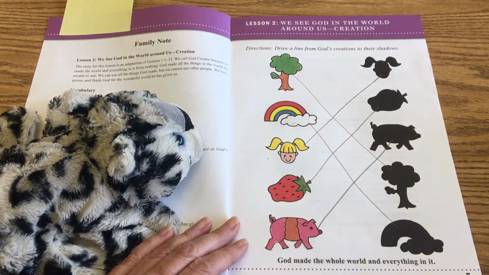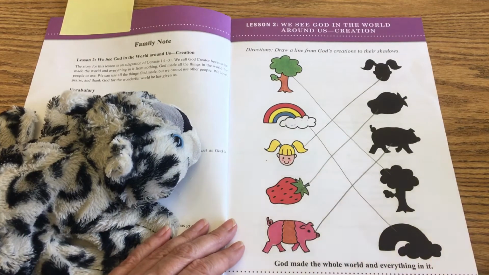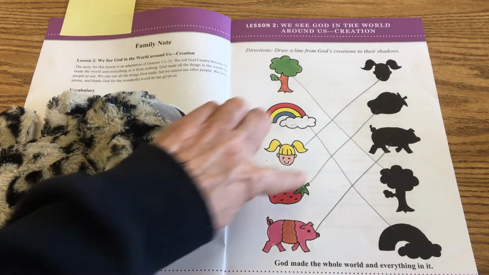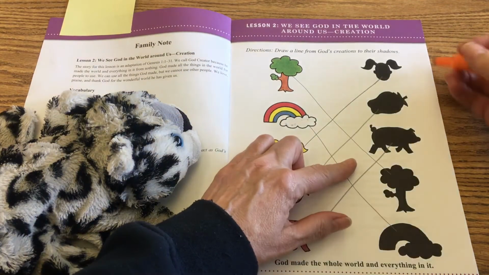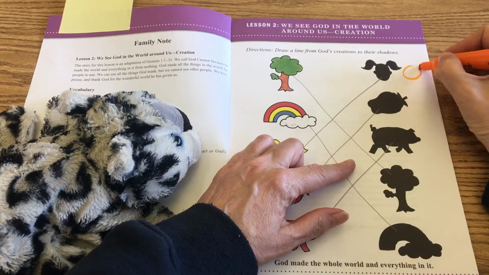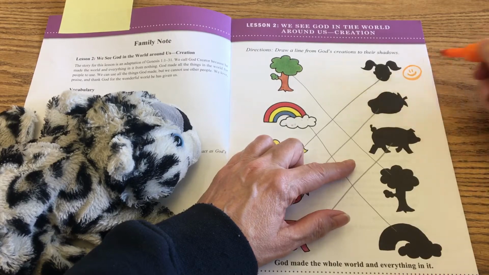Okay, so we're almost done. Remember, the last thing you want to do when you finish a lesson is check your work. Make sure you've connected all 5 items to the shadows, and you're going to give yourself your exit ticket, just like that, a smiley face.